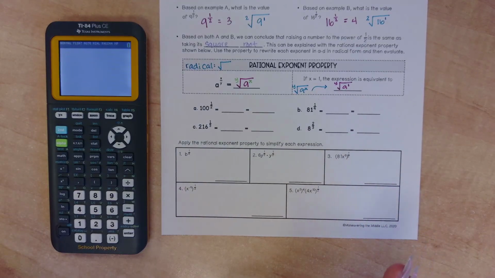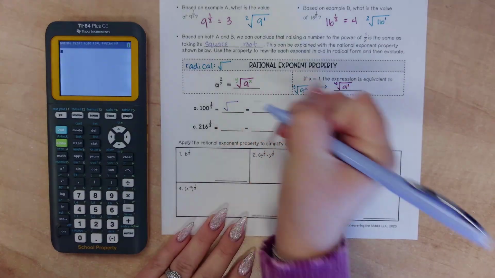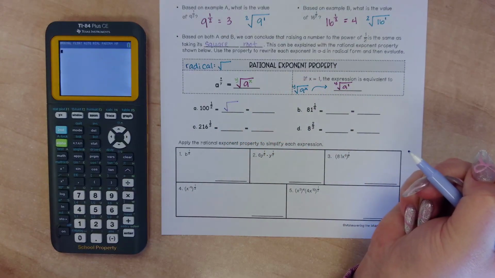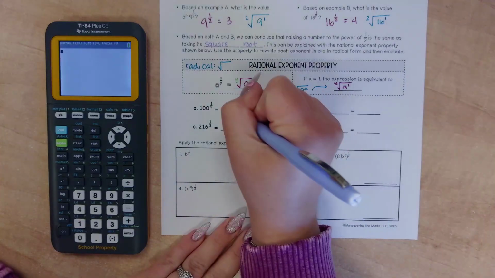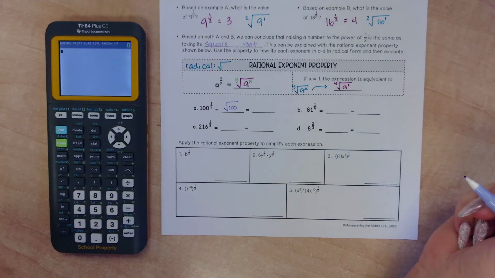Now let's do some examples here. Example A says 100 to the power of 1/2. Now, you see a fraction as an exponent. I want you to go ahead and associate that in your mind as a radical sign. At least you can give yourself a starting point. Now your base goes on the inside. Perfect. Now the placement of the fraction. I have a 1 over 2.